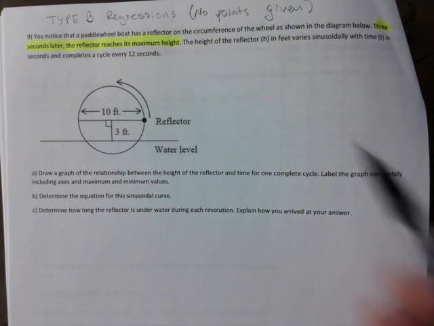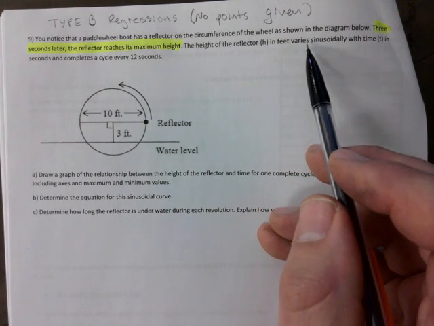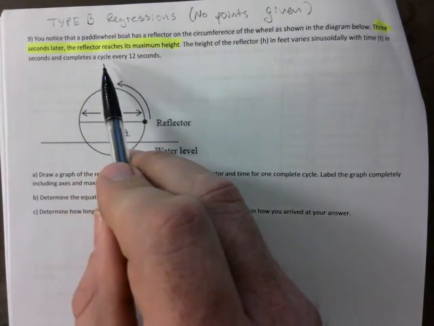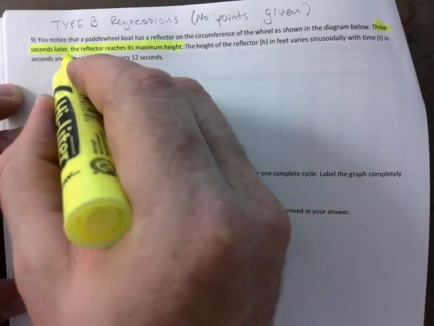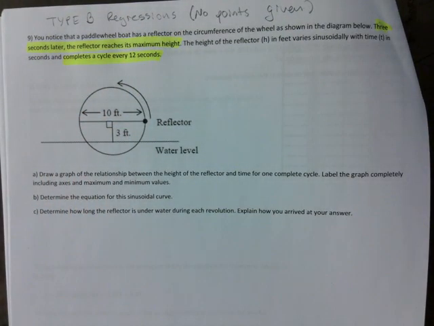The height of the reflector, h, in feet, varies sinusoidally with the time in seconds and completes a cycle every 12 seconds. What do you think that is telling us? Completes a cycle every 12 seconds. One period, that's a period right there.